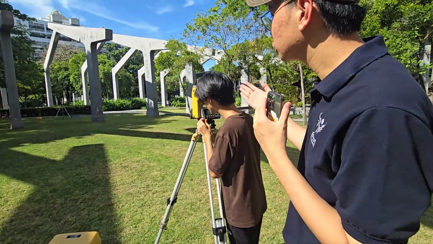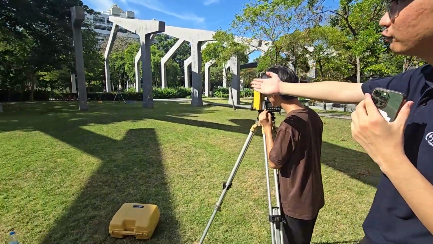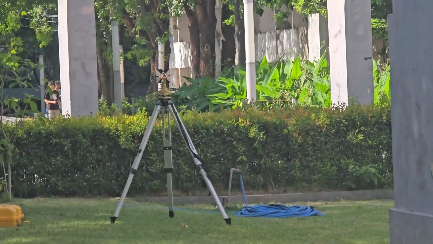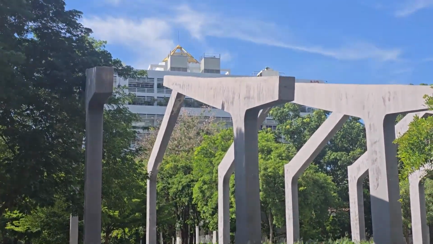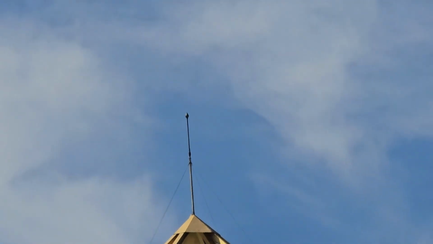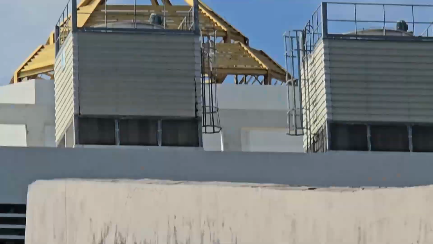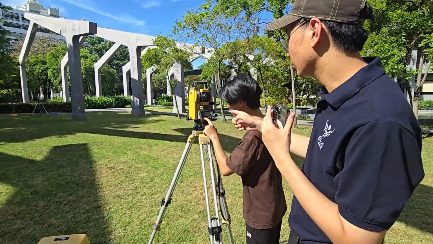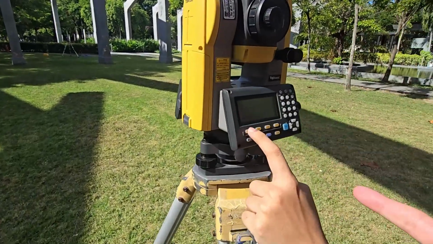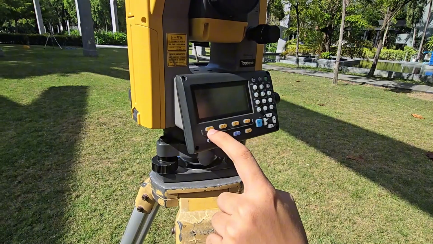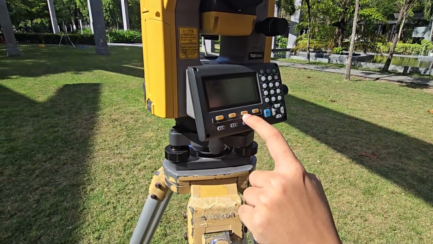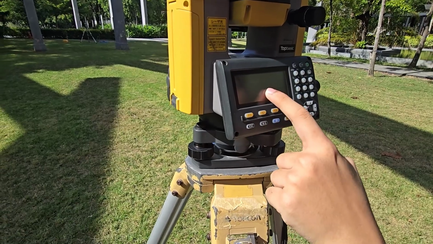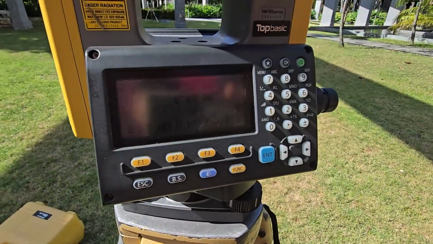Firstly, we will use the total station to aim at the left target of the first reading, which is our prism. And the right target of the first angle will be the top of that building. So when we aim at the left target with the face left orientation, next we will set the angle of this reading to 0 degrees. We can do that by pressing F1, which is set 0 on the total station, and press F3 to click yes. And now the angle will be at 0 degrees.